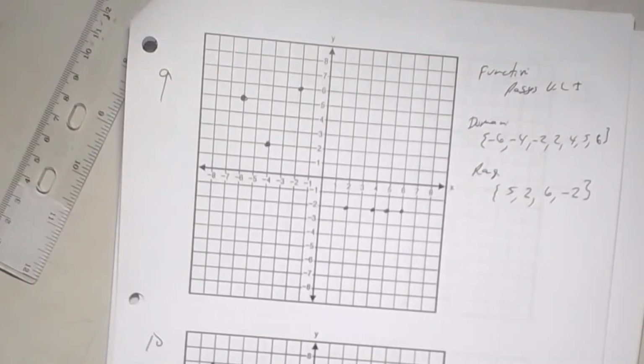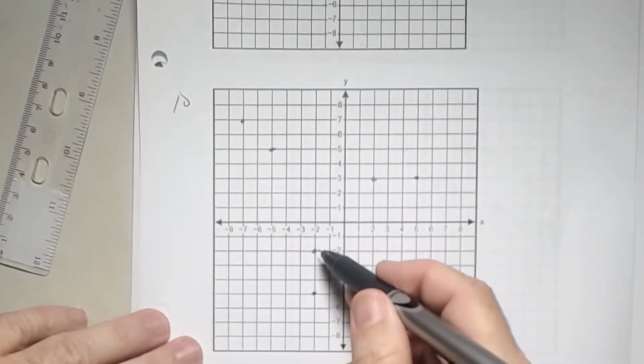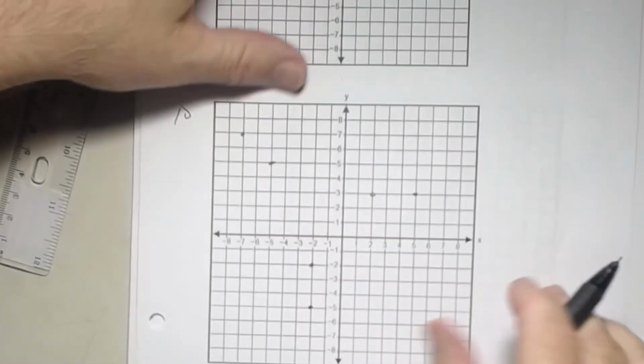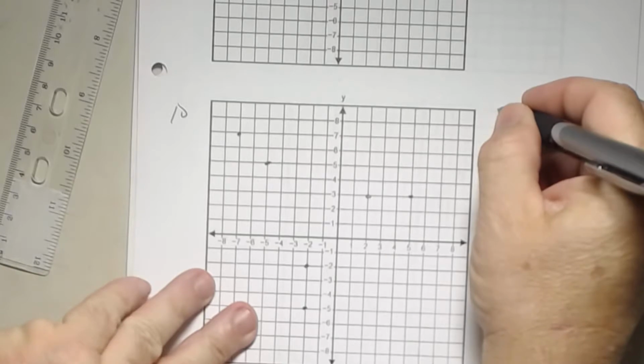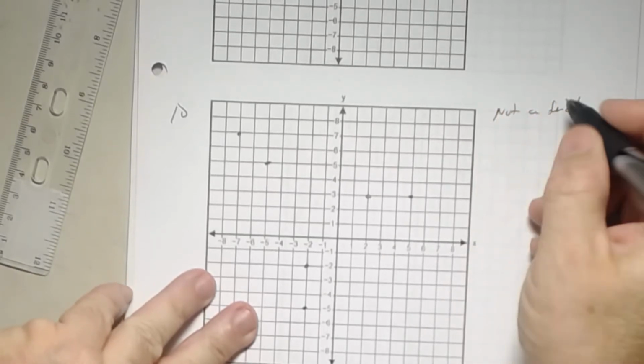Number 10, function or not a function? Not a function.